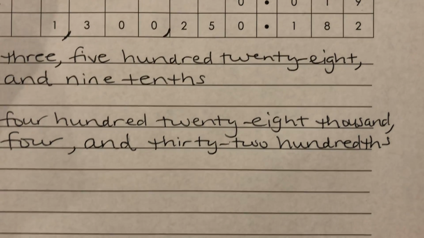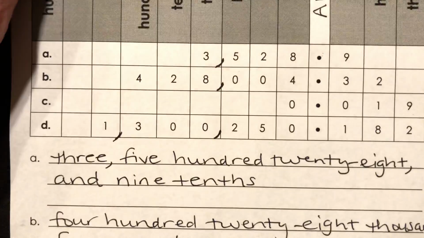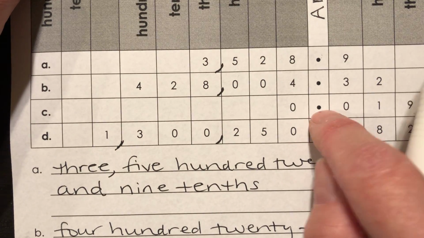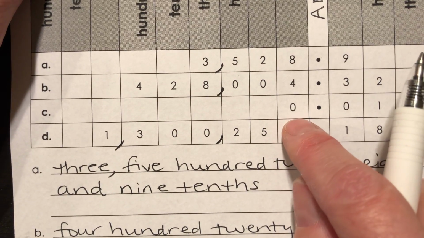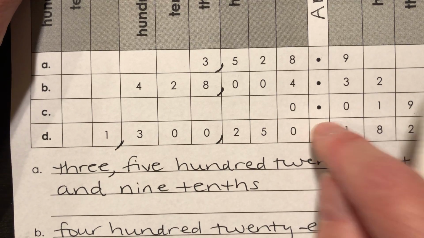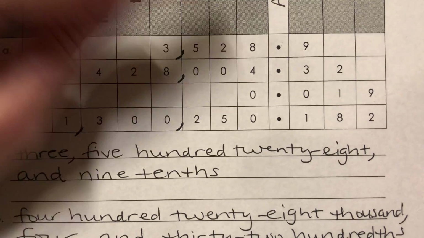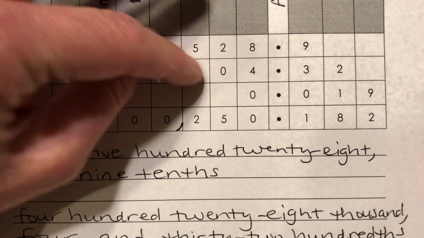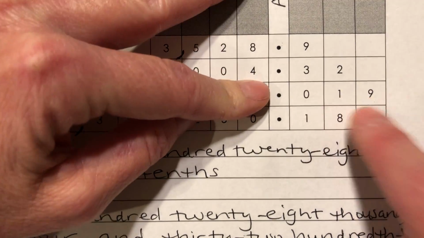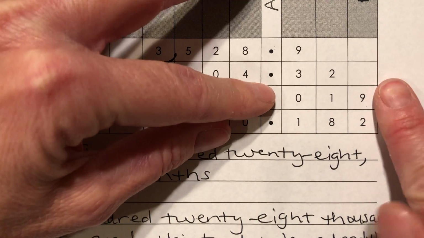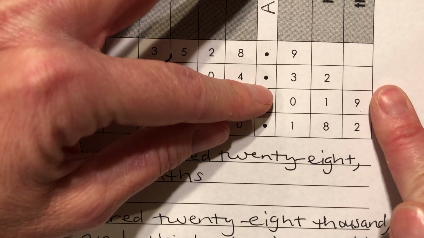All right, we're on letter C. And again, you can always pause this. Now in front of the decimal point, I just see a 0. And I don't have to say 0 and. I don't have to start my sentence with the word and, because that would just be silly. So when there's nothing really of value on the left-hand side, we're just going to look at this chunk. 019, I see that number would be 19, right?